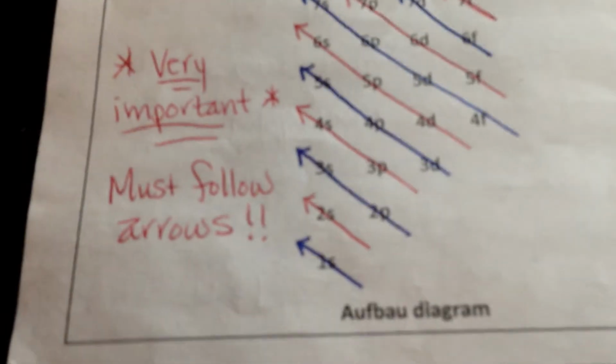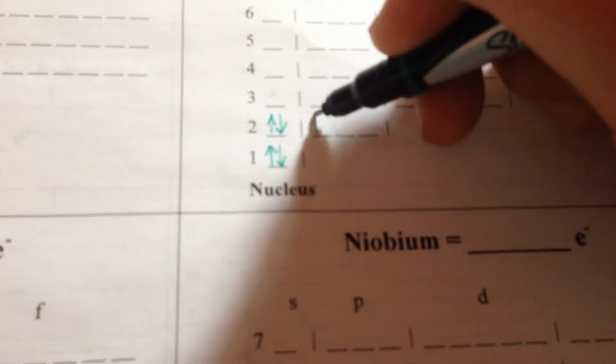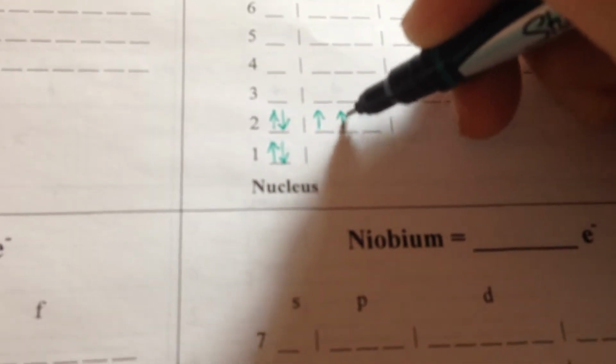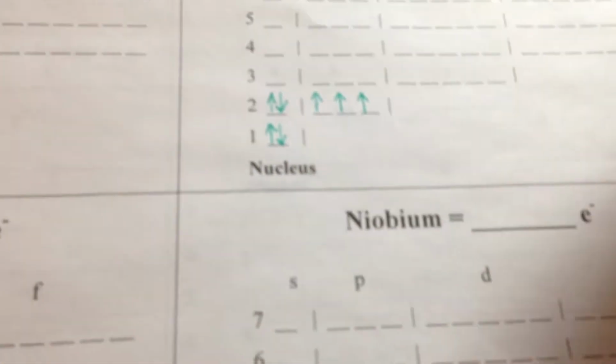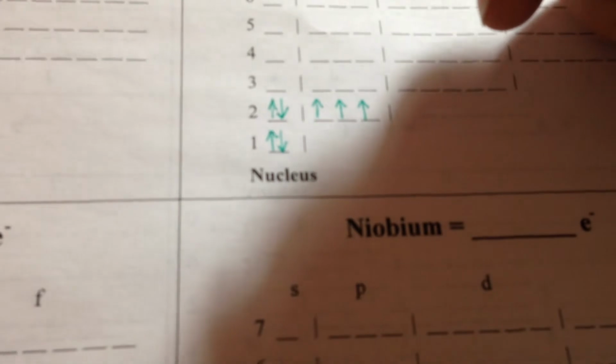Next, we come back to the diagram and we see that we have to fill the 2p orbital. So back over here. Now we have our first orbital where we're going to have to follow Hund's rule, because now we have 3 seats on the bus. So Hund's rule says that we have to place 1 electron on each orbital here until we start pairing them up.